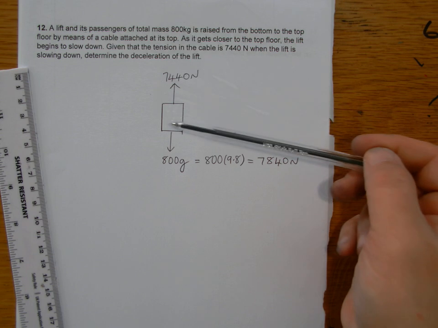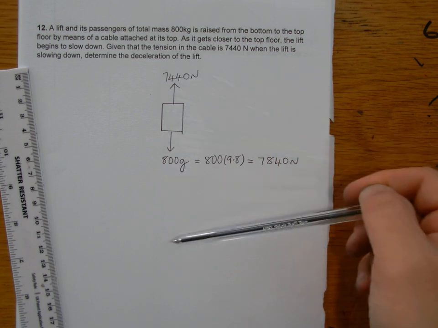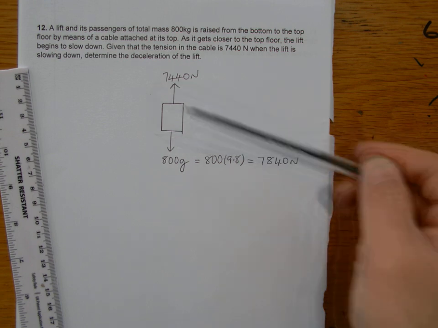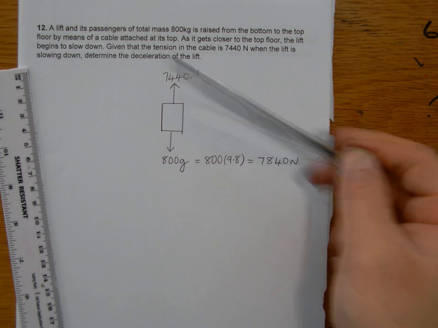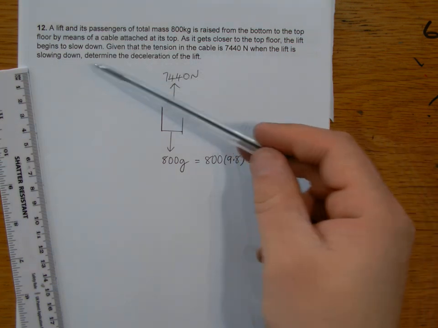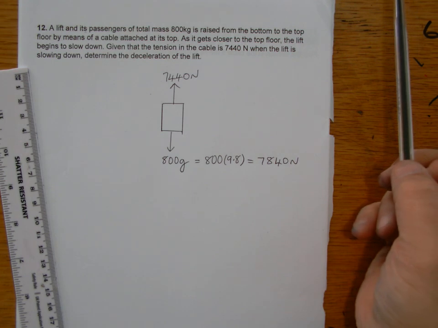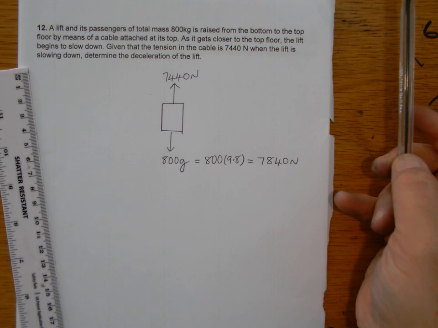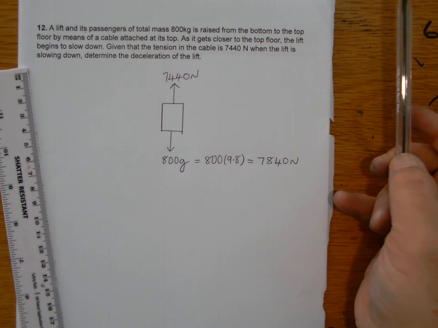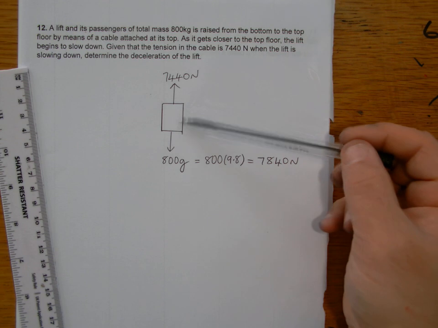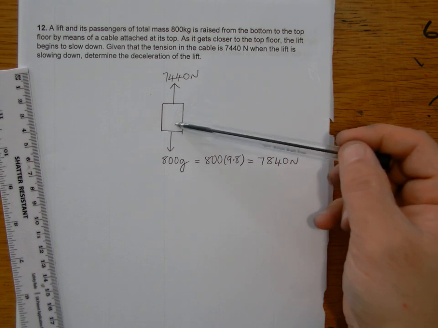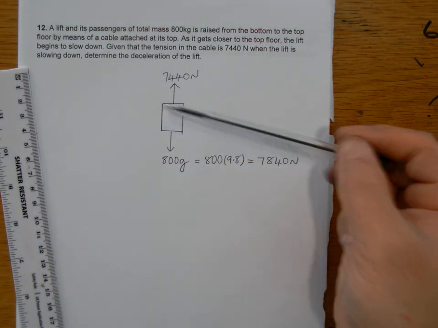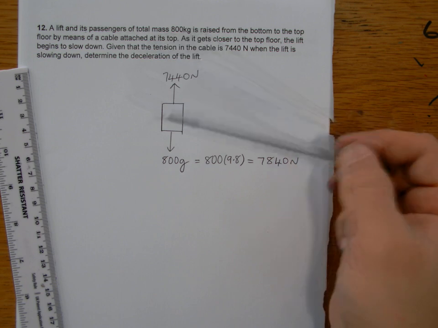Now, what's interesting, if you think about the situation of this question, is that the lift started at the bottom and it's going up to the top floor, and we are meeting the situation towards the end of its journey, because it says as it starts to slow down. If you think about a lift, when it starts at the bottom, it'll speed up, it'll accelerate upwards, and perhaps travel at a steady speed for quite a while. But when it gets closer to its destination, it's got to start slowing down so that it can stop comfortably at the floor, in this case the top floor.